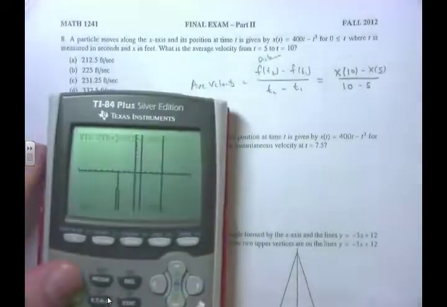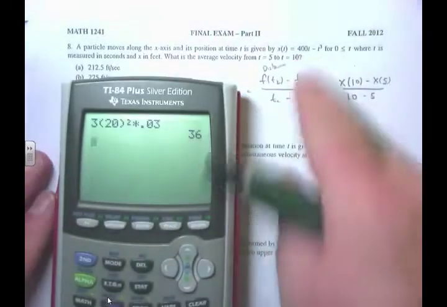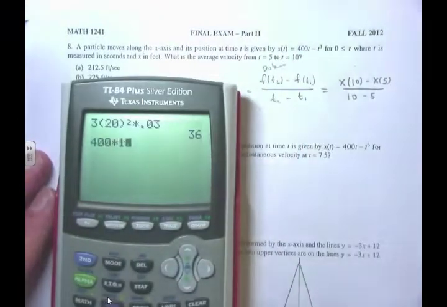So, x of 10. I'm going to plug in 10 into this. Well, I'll go to the home screen here. Plugging in 10, 400 times 10 minus 10 cubed is 3,000.